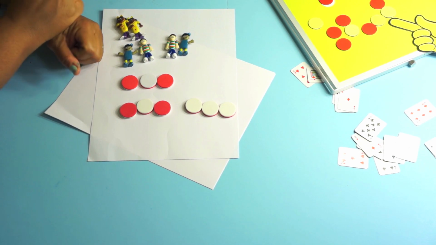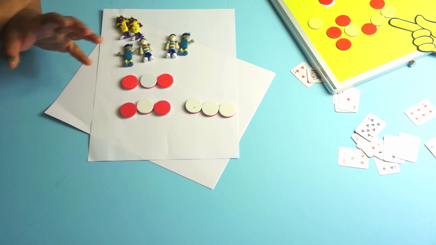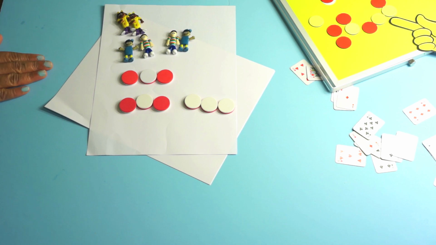Multiplicative comparison problems is what they're called, and they're introduced in 4th grade. Really important that kids know them. In the problem solving video, I'll talk a lot more deeply about them, but know that's a critical area for 4th grade. Now, the other critical area for 4th grade is fractions.